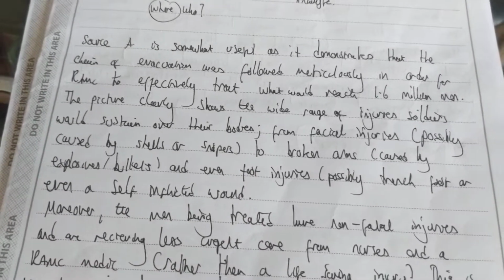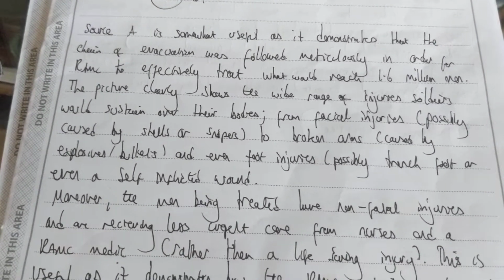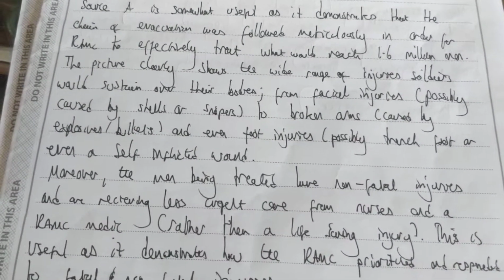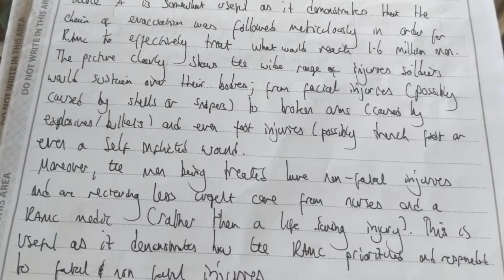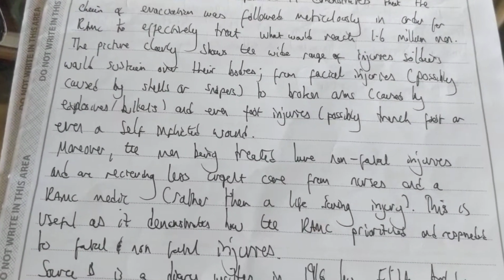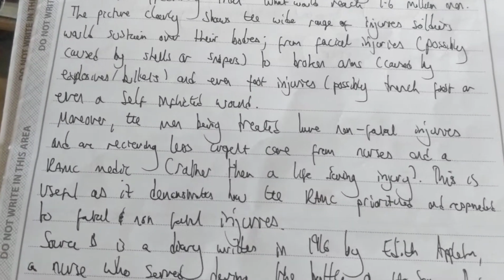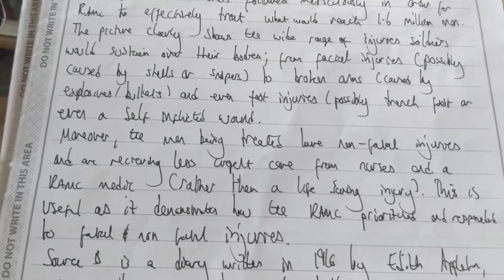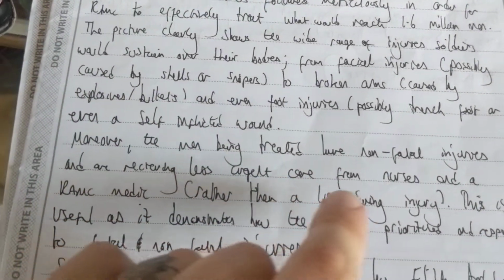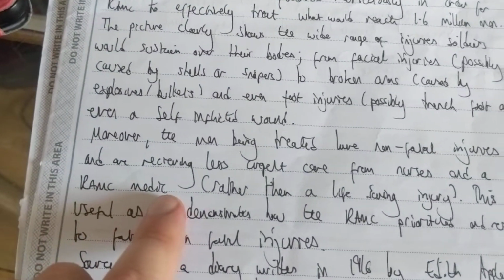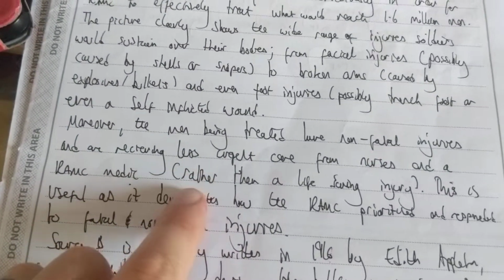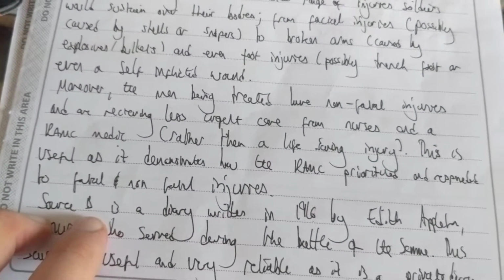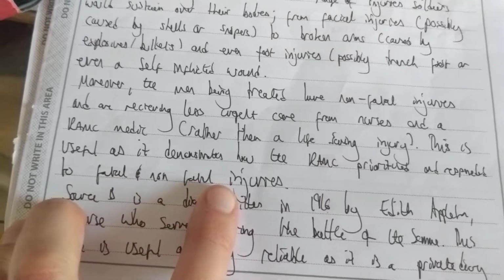The picture clearly shows the wide range of injuries soldiers would sustain over their bodies, from facial injuries, possibly caused by shells or snipers, to broken arms caused by explosive bullets, and even foot injuries, possibly trench foot or even a self-inflicted wound. Moreover, the men being treated have non-fatal injuries and are recovering and receiving less urgent care from the nurses and the RAMC medic, rather than life-saving treatment. This is useful as it demonstrates that the RAMC prioritised and responded to fatal and non-fatal injuries.